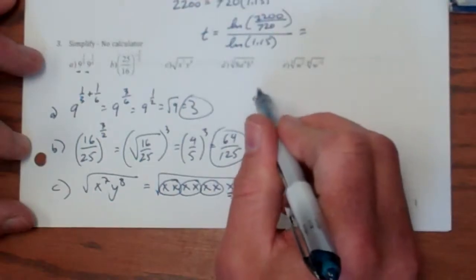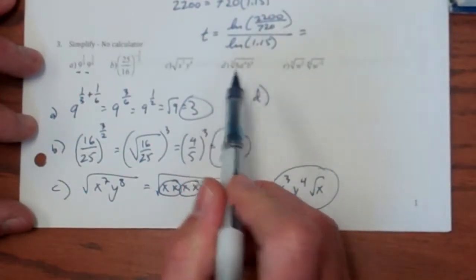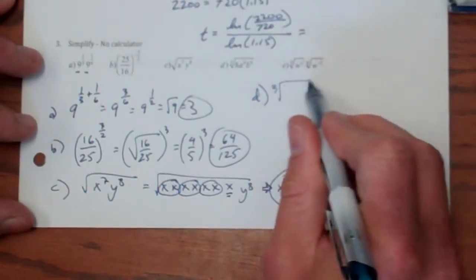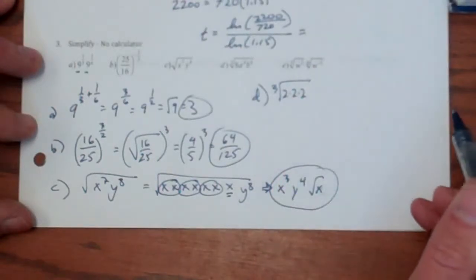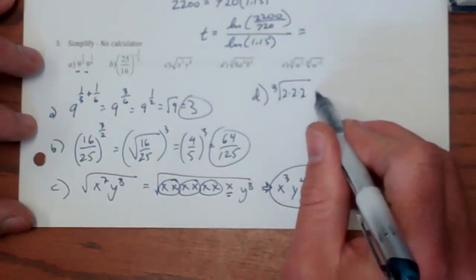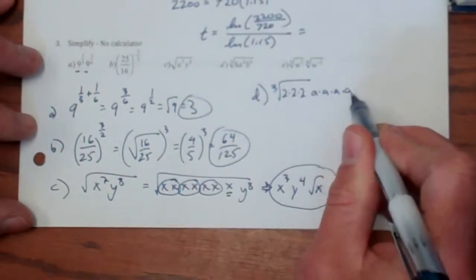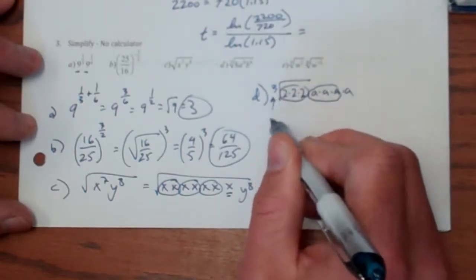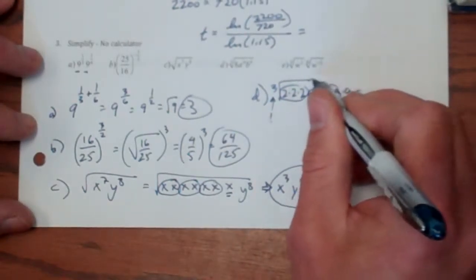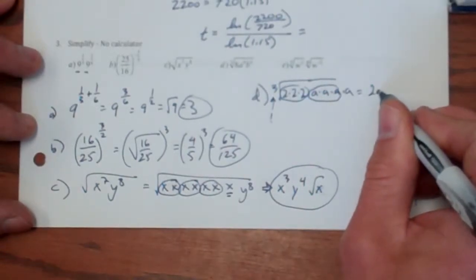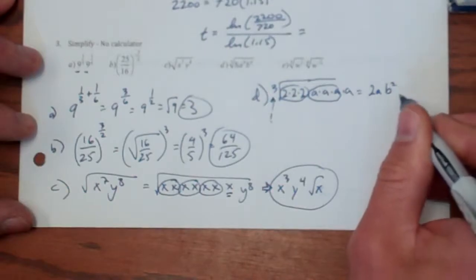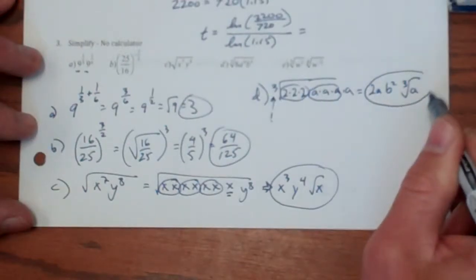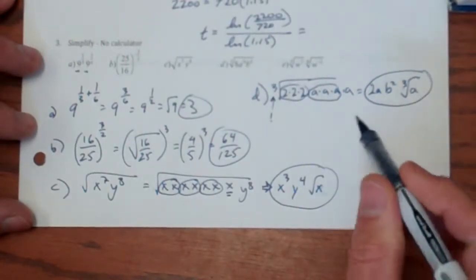D, you do the same thing, but you're looking for triples, right? So this is going to be the cube root of 2 times 2 times 2. That's 8 broken down. And then a times a times a times a, 4 of those. Well, you're looking for groups of 3 because that's a 3 right there. So this is going to then yield 2ab to the 2nd, and what's left behind is the cube root of a. Make it really clear that that's a cube root. It's not just a random 3 that's appearing.